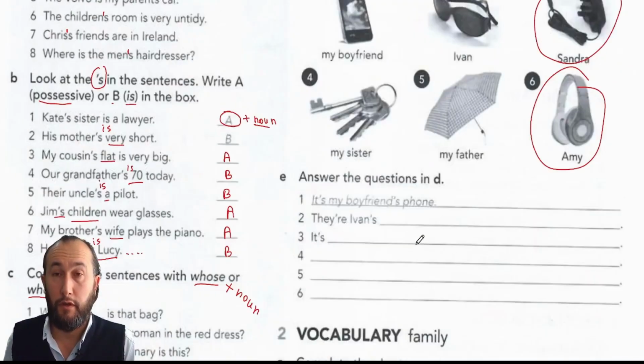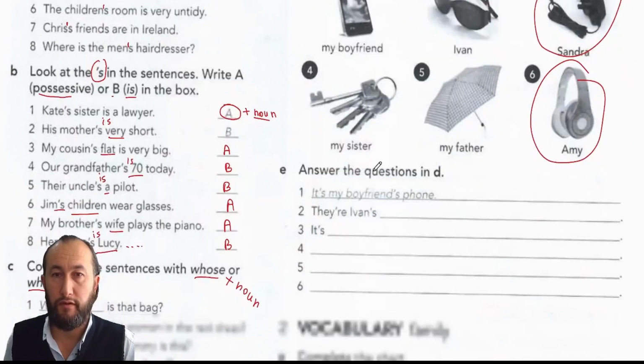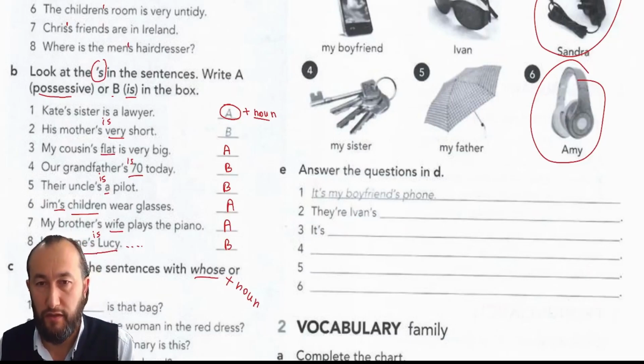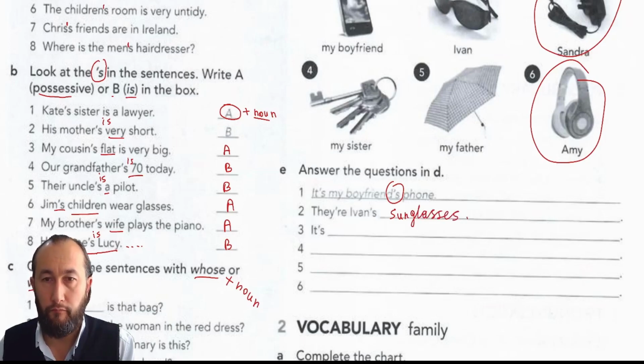All right. Now we need to answer. So the first one, as you can see, boyfriend. So it's my boyfriend. And then as you can see there, apostrophe s, boyfriend's phone. And sunglasses, they are Ivan's sunglasses. Okay. Number 3, it's Sandra's charger. Sandra, I'm going to write Sandra. And then I'm going to put apostrophe s, Sandra's charger.